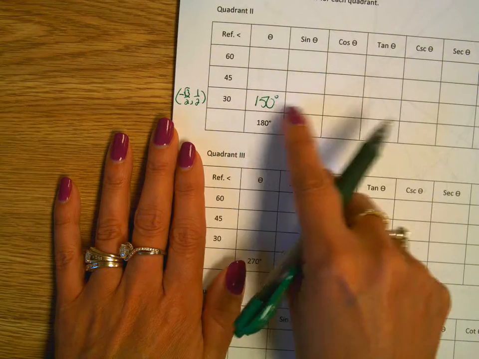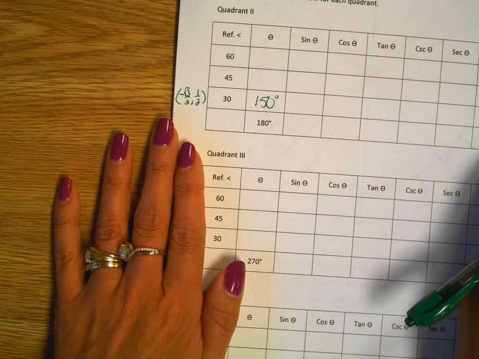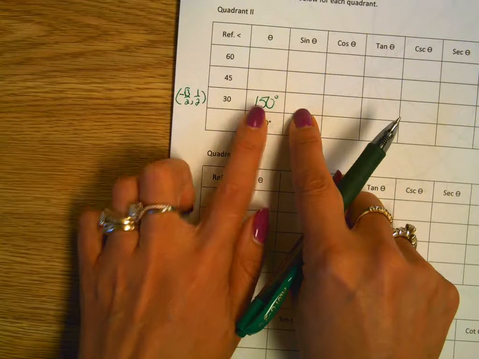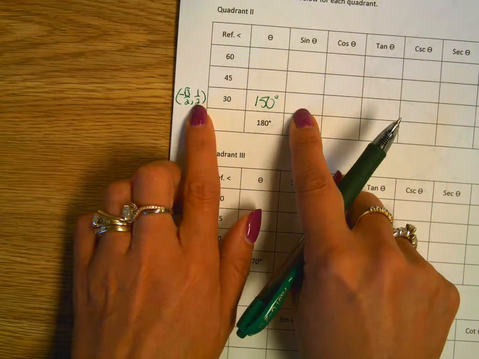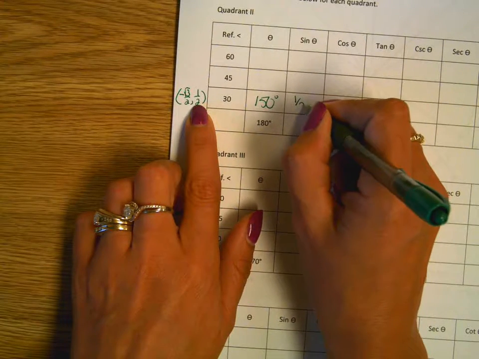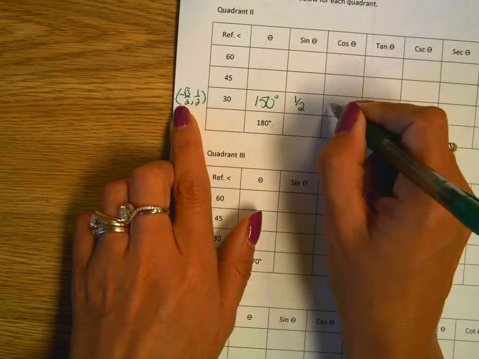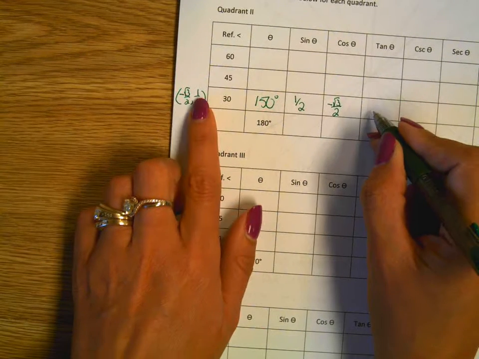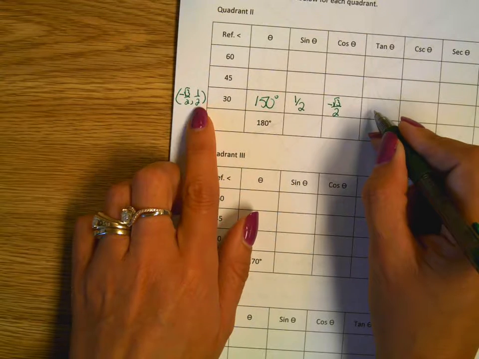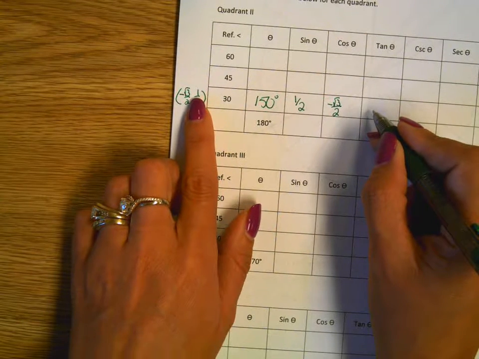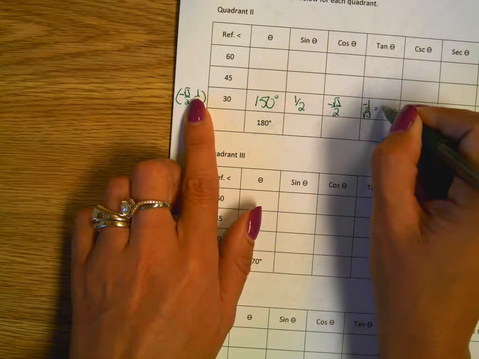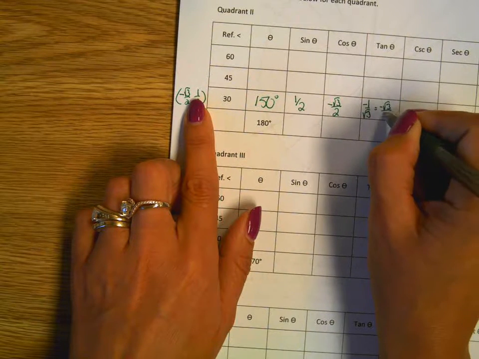Based on that ordered pair alone, we can fill in all 6 of these. What is the sine of 150 degrees? Which one of these is sine? The 1/2, the y value. Cosine? Negative square root of 3 over 2. Tangent is y over x. We know the 2's cancel out. So negative 1 over square root of 3. Hit it with a 1. Negative square root of 3 over 3.